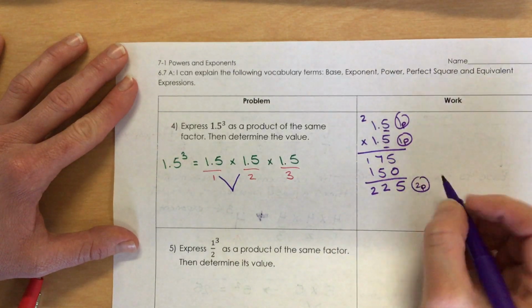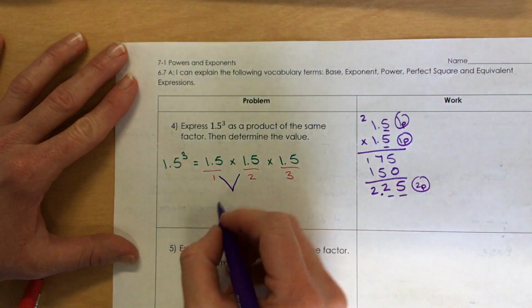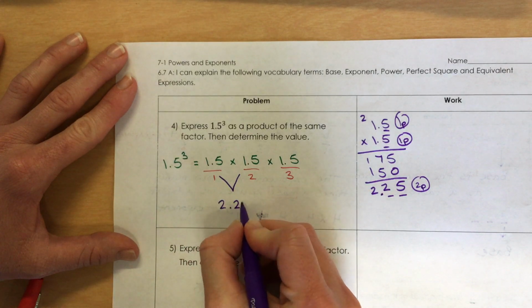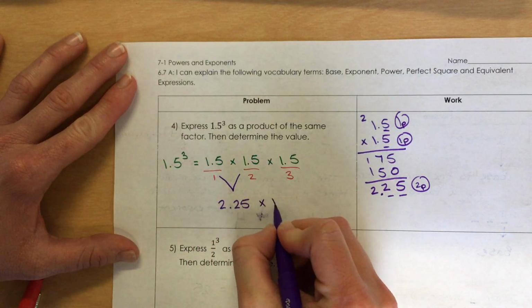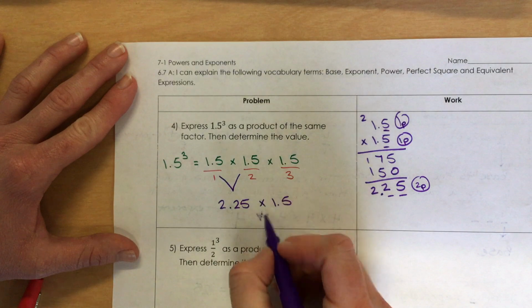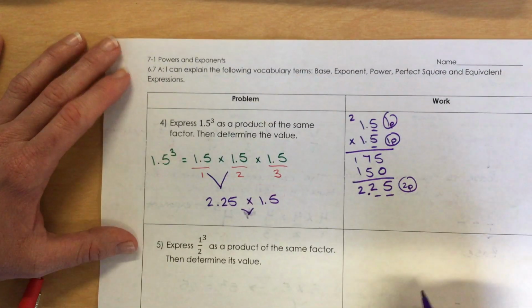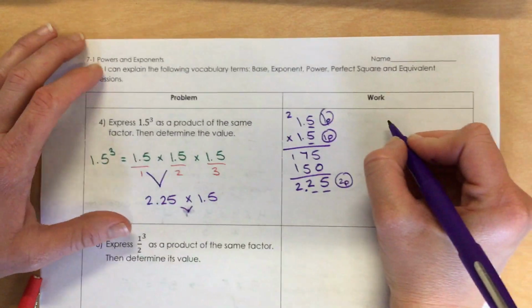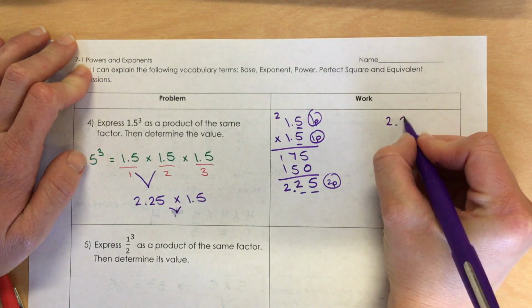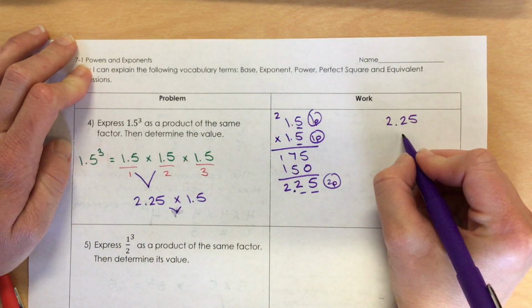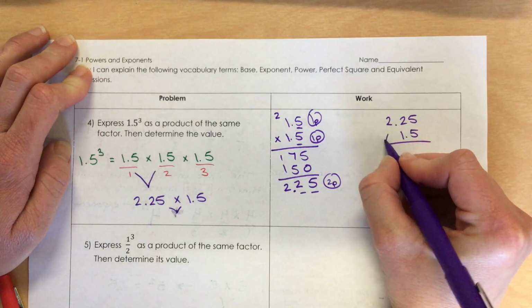So in our answer, we need 2 place values behind our decimal. So this solves for 2 and 25/100ths. And we still need to solve for 1 and 5/10. So over here we have 2 and 25/100ths times 1 and 5/10.